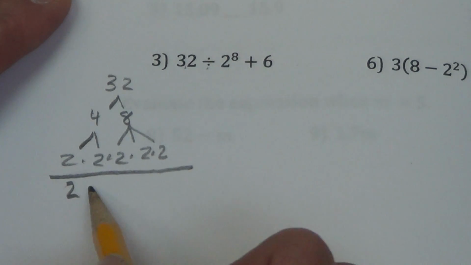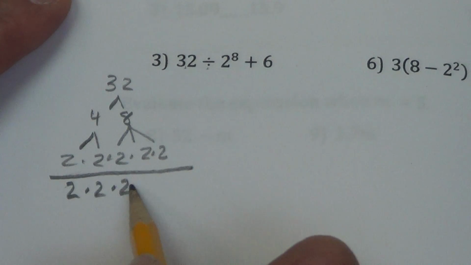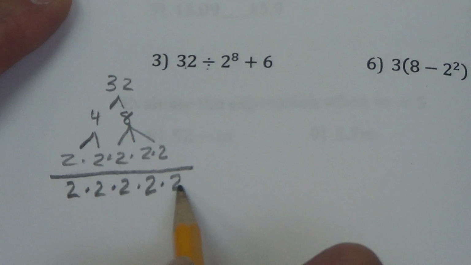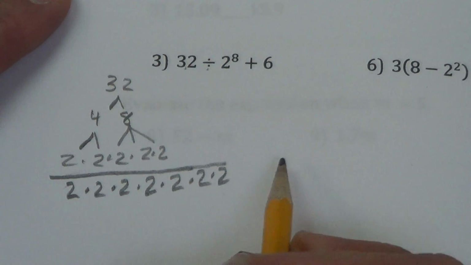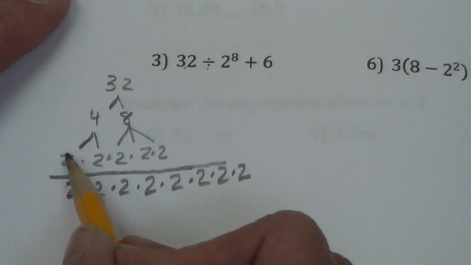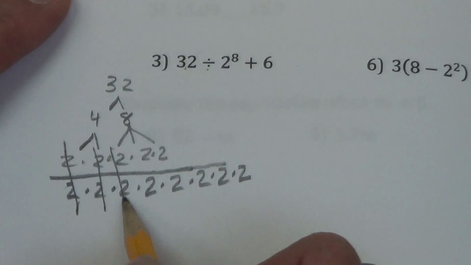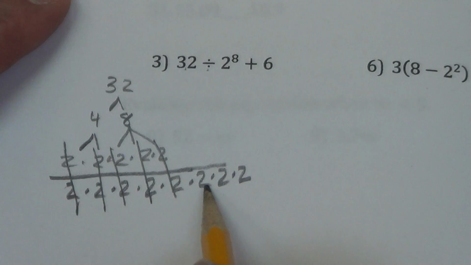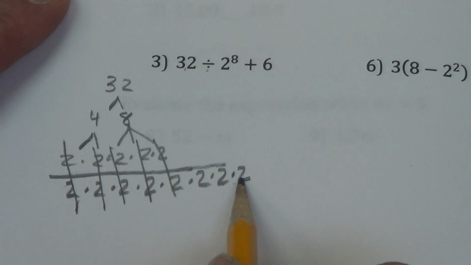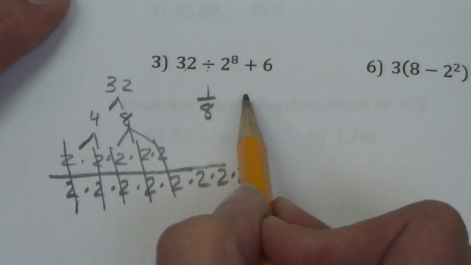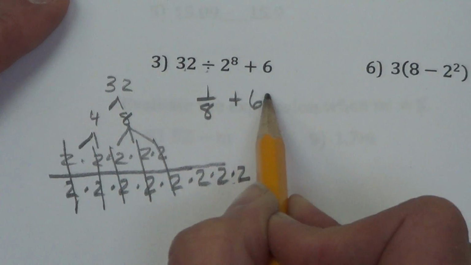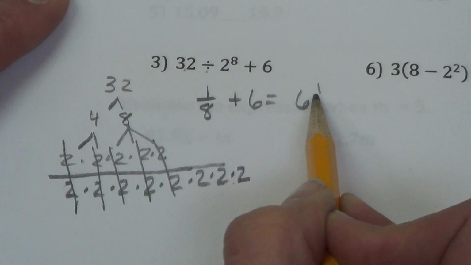So I would suggest just taking those 8 2's and writing them out this way and canceling top to bottom. We end up with 2 times 2 times 2 on the bottom, which would be 1/8 plus 6, which is just 6 1/8.